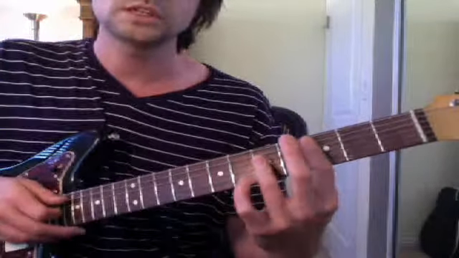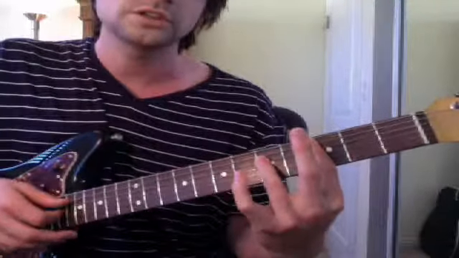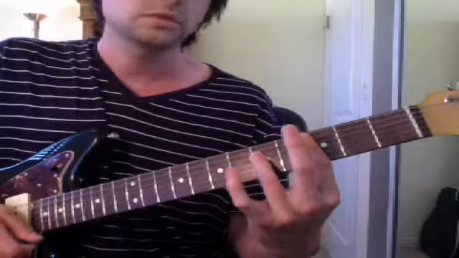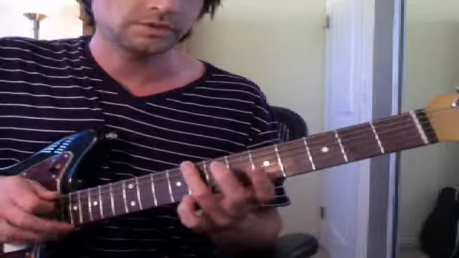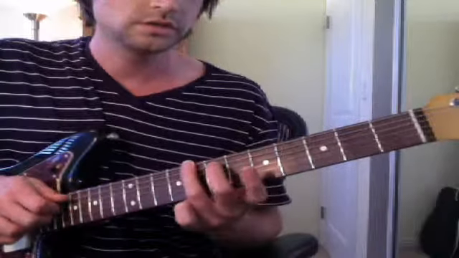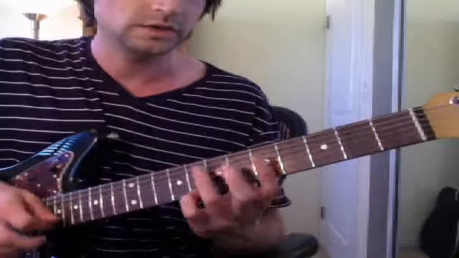Most people will just think of this. So 3, 5, 5, 5, 3. That's the A shape in CAGED. The next one's the G shape. This is an awkward one. To do the full thing, you got to put your third finger on 8, middle finger on 7, and you got to bar 5, 5, 5, and then your pinky on 8.